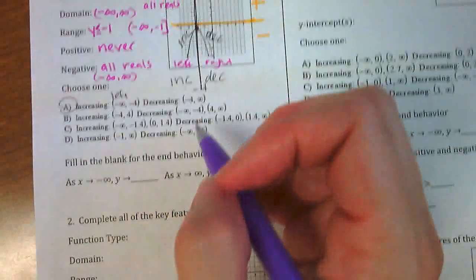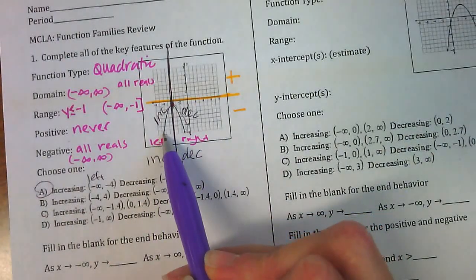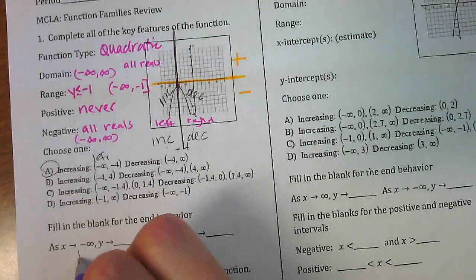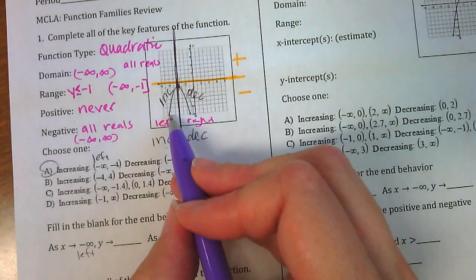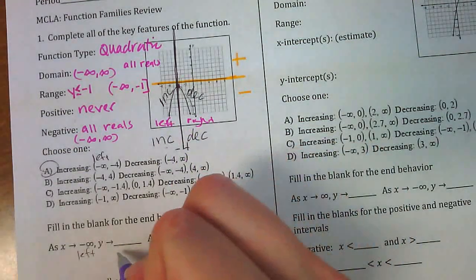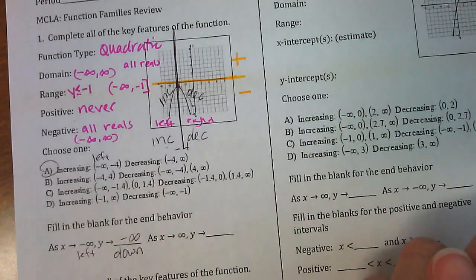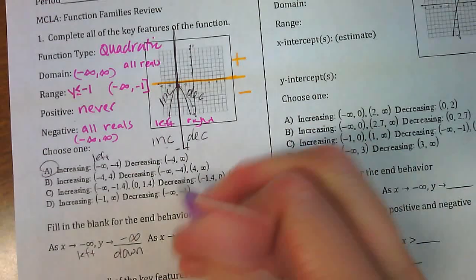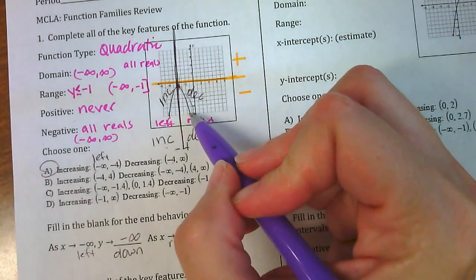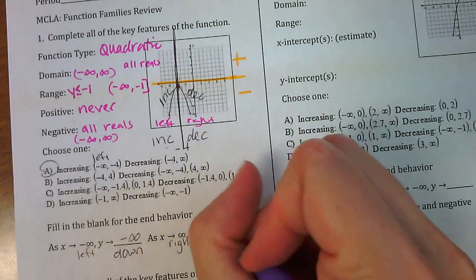End behavior means we look at the arrows at the ends and decide what way they're pointing. The x values are for left and right, so this is left. As my arrow points left, what other direction does it point? It points down. I say down with -infinity. As x goes right, over here, what other direction is this arrow going? It is going down.